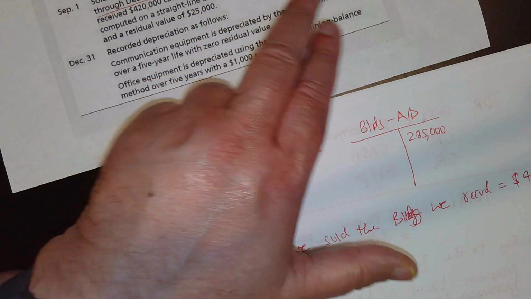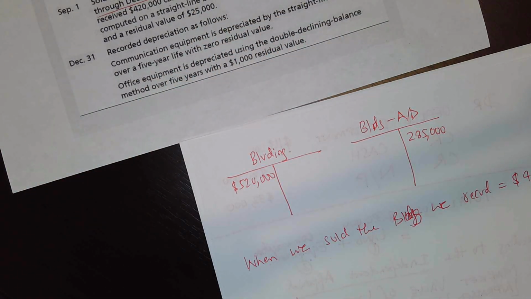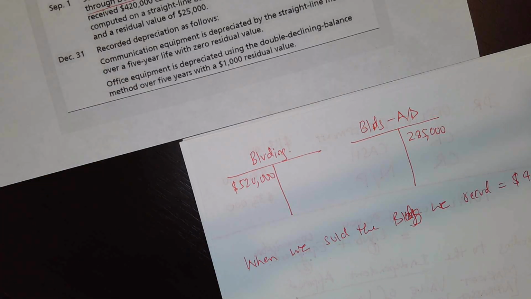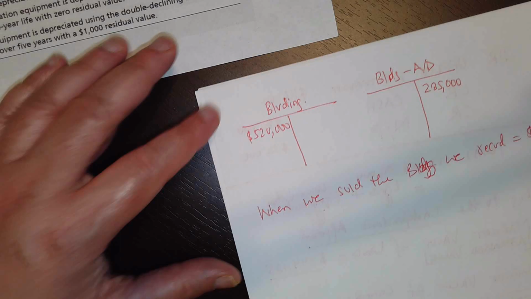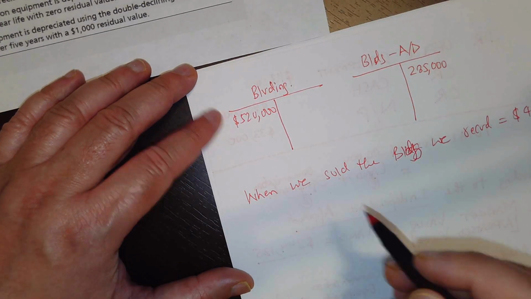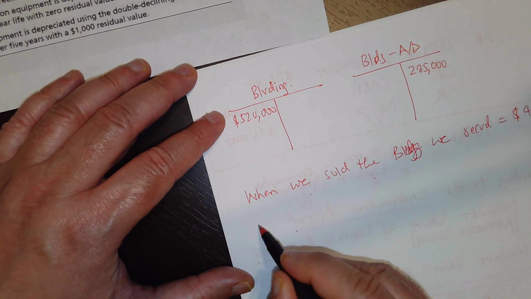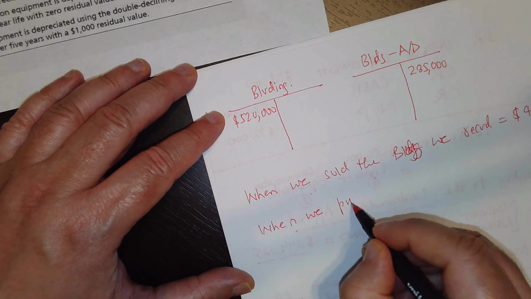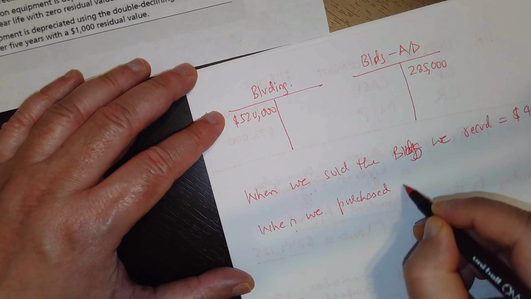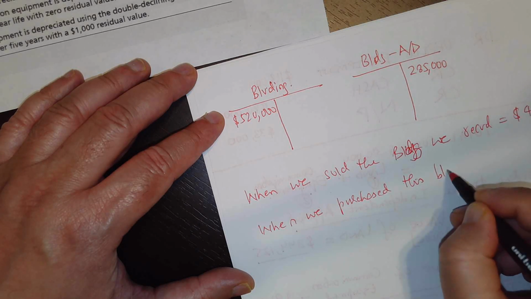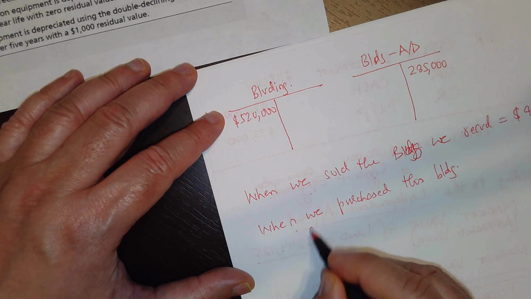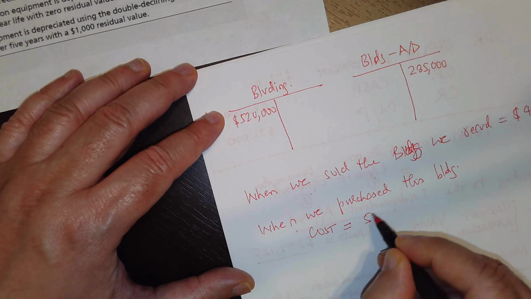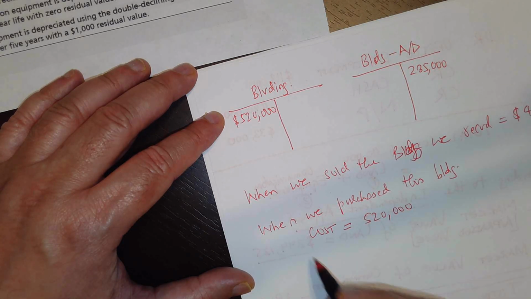The building has a 40-year useful life and a residual value of $25,000. So what we are saying is that the cost or the price of the building when we purchased it was $520,000.